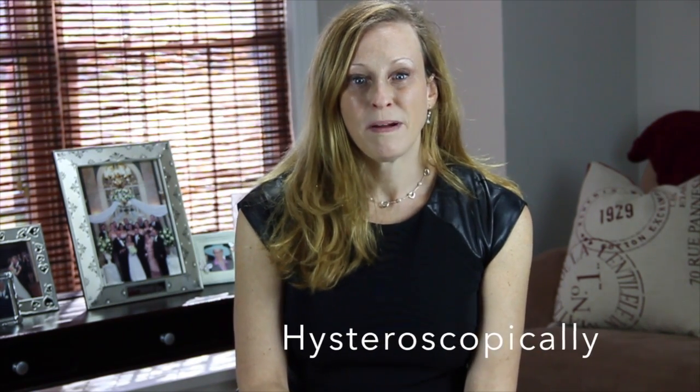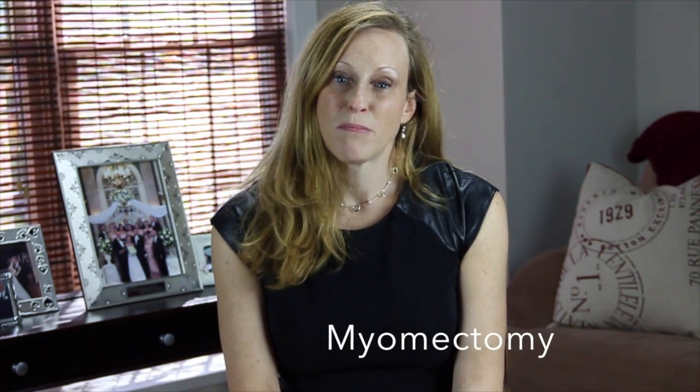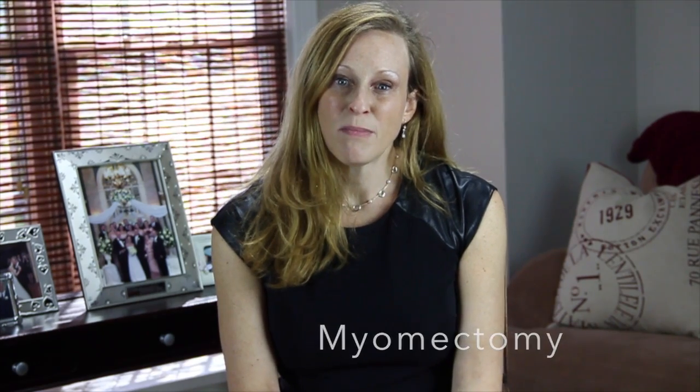Depending on the location of the fibroid, it can be accessed by going through the vagina into the uterus, that's called hysteroscopically, or by entering the abdomen and removing it from the outside of the uterus, or by cutting into the uterus. This procedure is called a myomectomy. An abdominal myomectomy can be done through a large incision on the abdomen, or via the laparoscope, or the robot. A myomectomy is usually reserved for women who want to keep their uterus, either because they want children or they just aren't comfortable having the entire uterus removed.